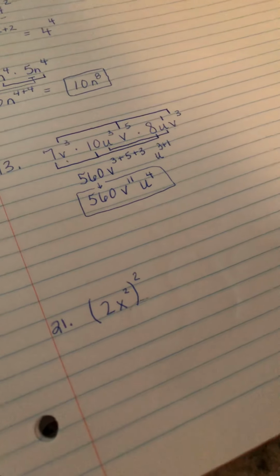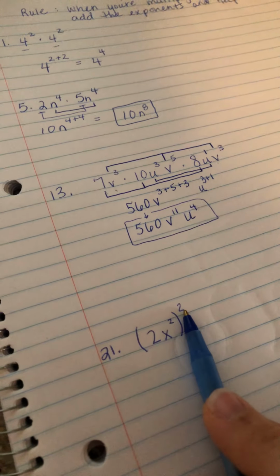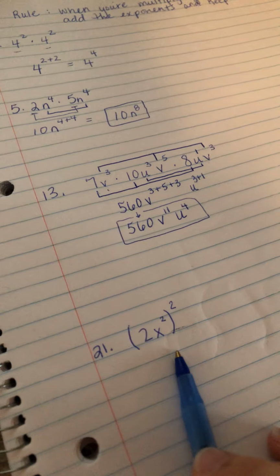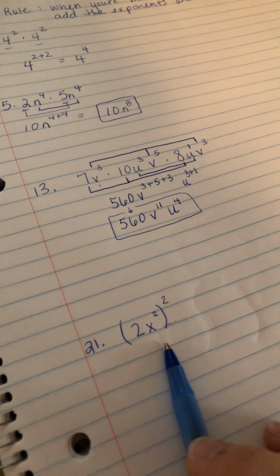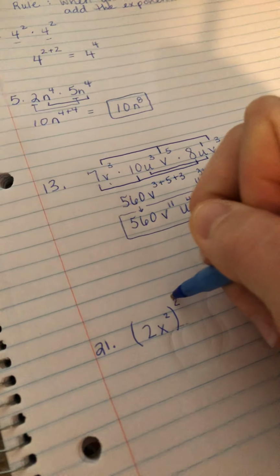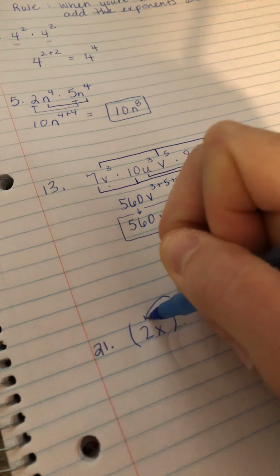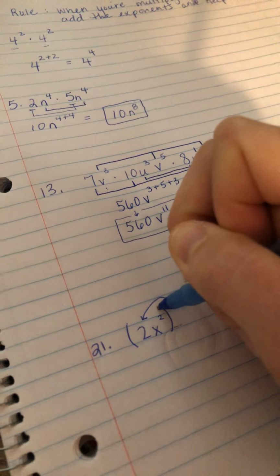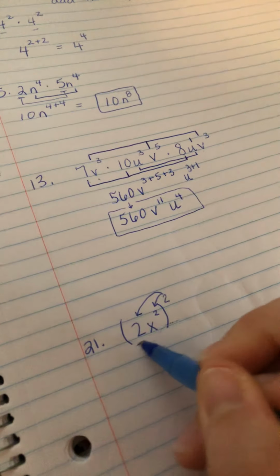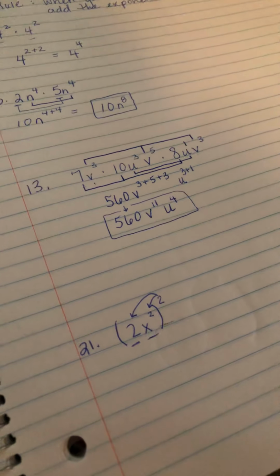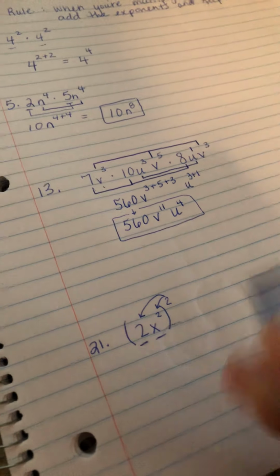Now, I know that we went over the rule of taking a power to another power. We also went over the rule earlier in the year of distribution. So what we need to do here is distribute the exponent of 2 to each of the different bases. You have a base of 2, you have a base of x. So they're both going to get this exponent of 2.